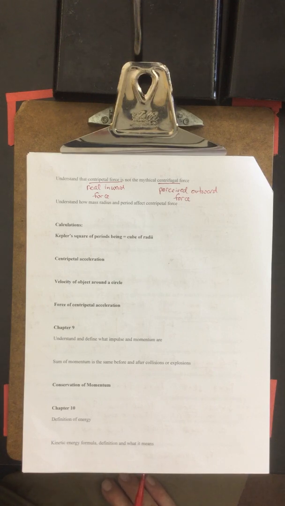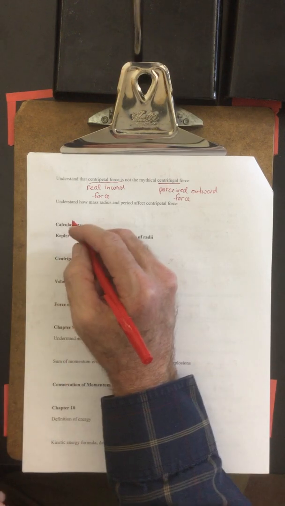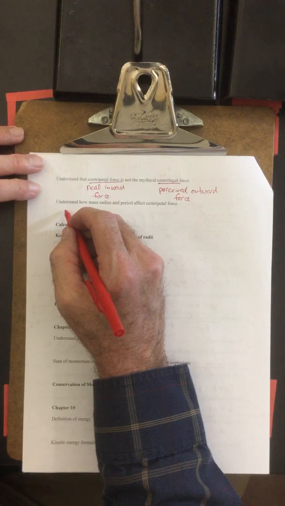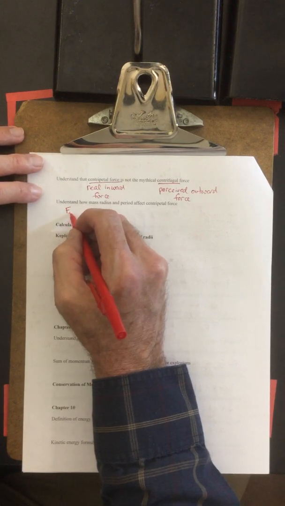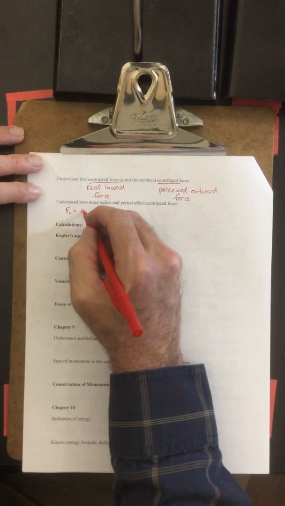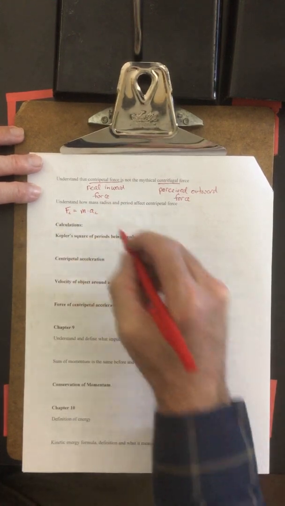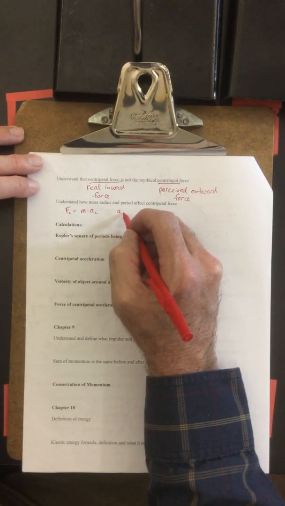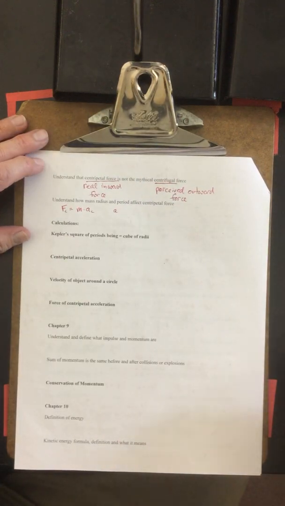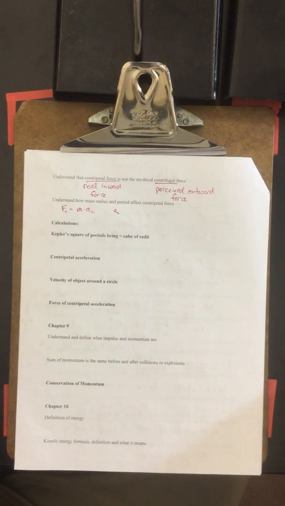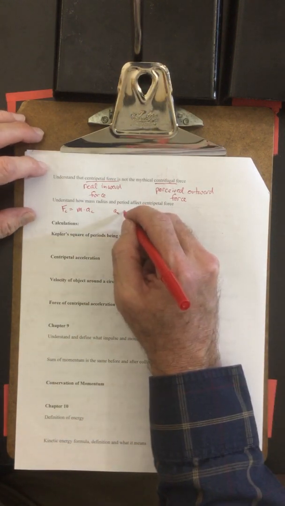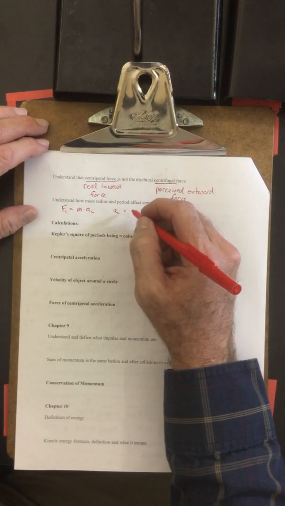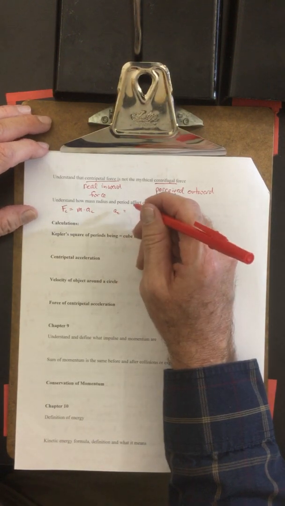Understand how mass and radius and period affect the centripetal force? Well, you have a few formulas. We're going to go back to Newton's. So we have centripetal force is equal to mass times the centripetal acceleration. And there's this formula that's derived from one from class where centripetal acceleration is v squared over r. And your v is, remember, 2 pi r over t.